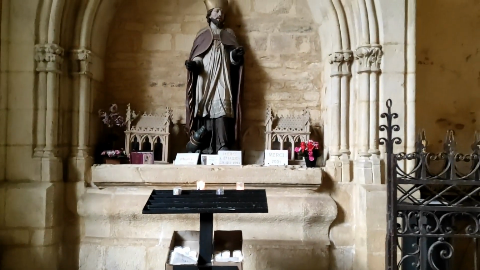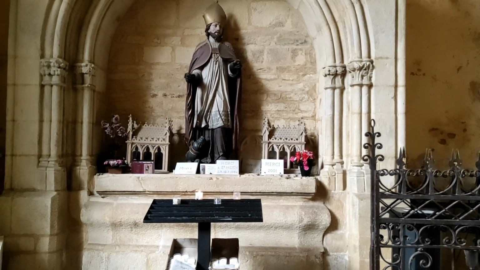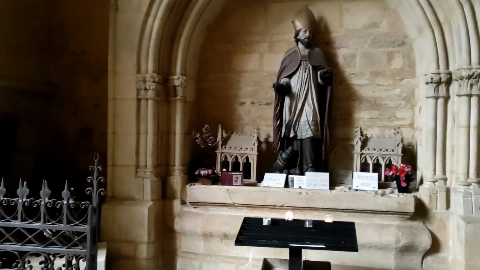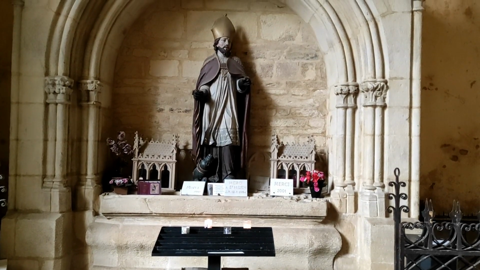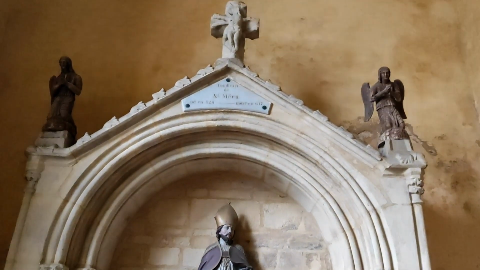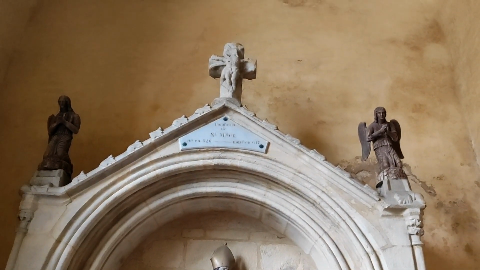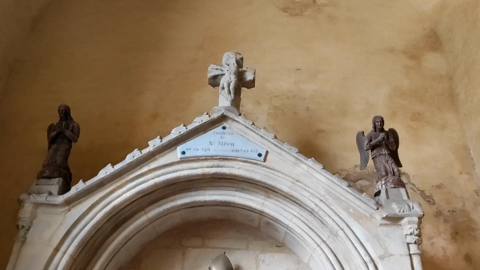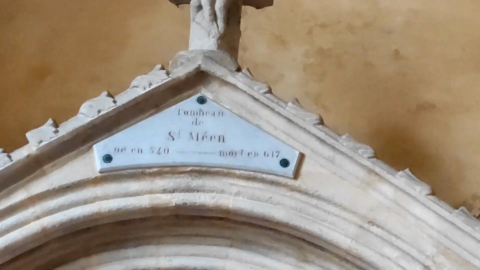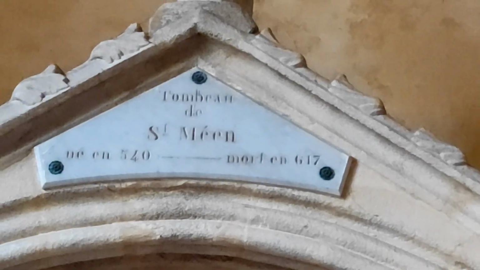On the south side of this area, you will find the tomb of Saint Méen. It is recognizable by the crozier depicted on the tombstone. Saint Méen founded the monastery of Saint Jean de Gaël a few years before the year 600. However, the monastery was destroyed by the Normans and later rebuilt on this site, which then took the name of Saint Méen le Grand.